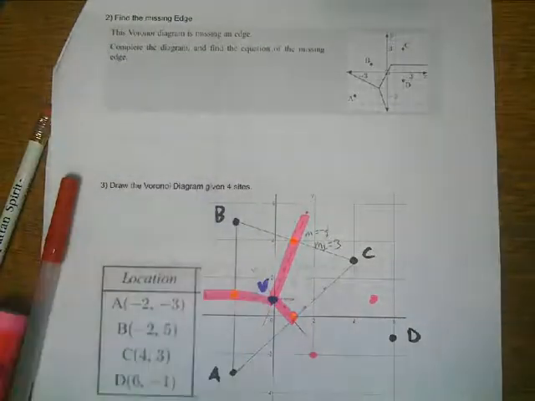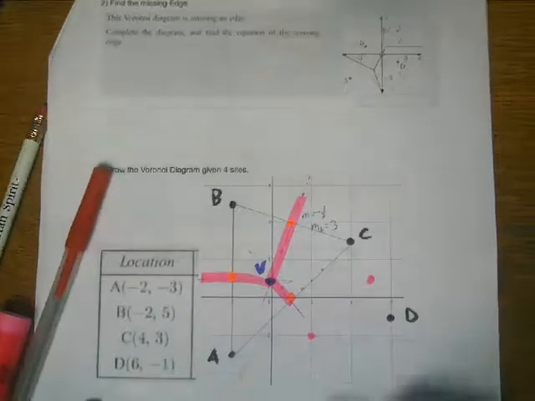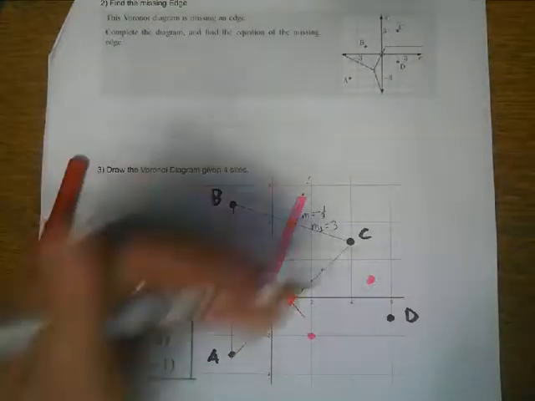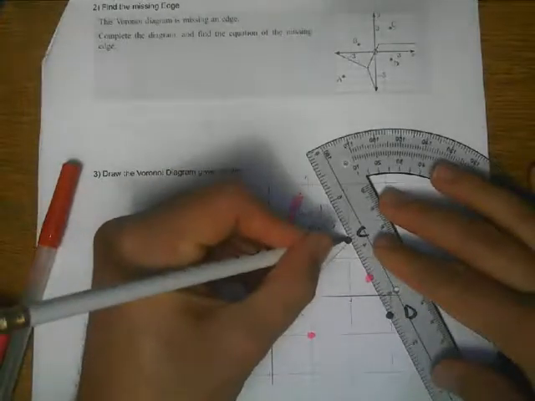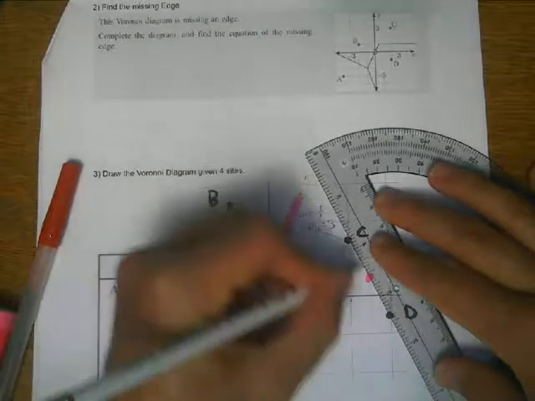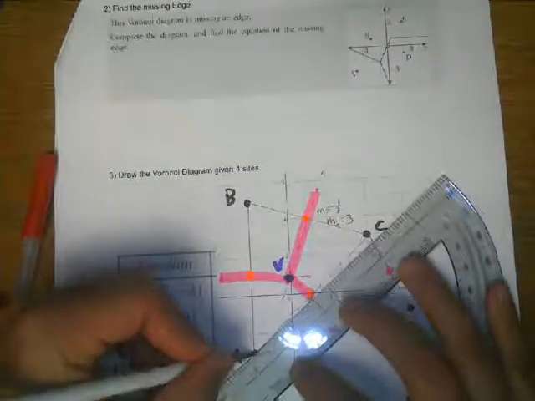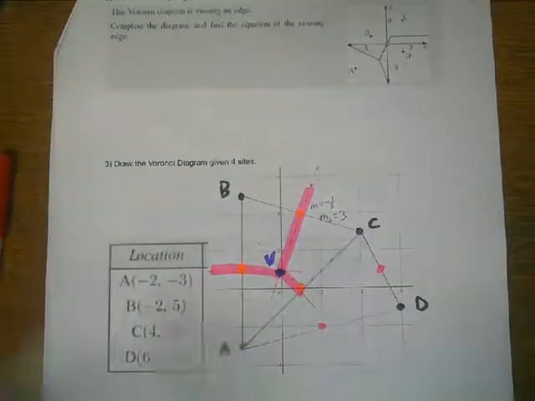Now we've got another triangle between A, C, and D. I found the midpoints already ahead of time, and now we want to find out where the vertex is.